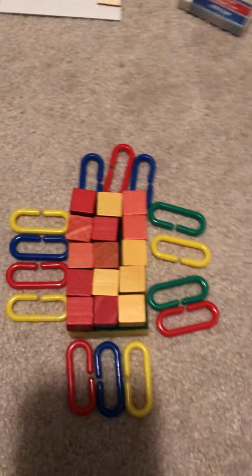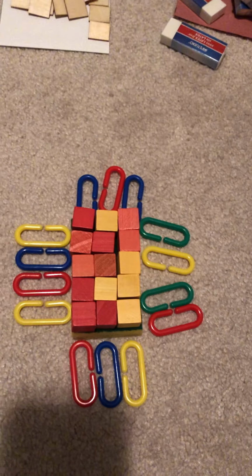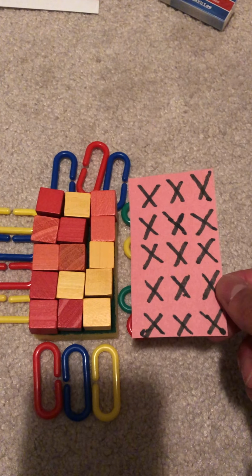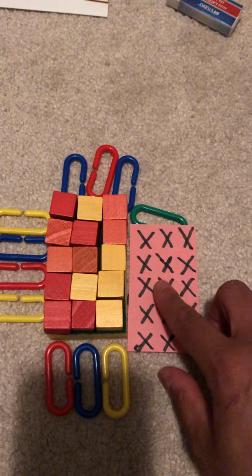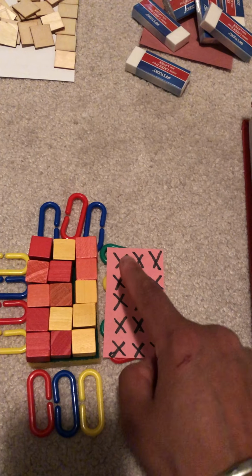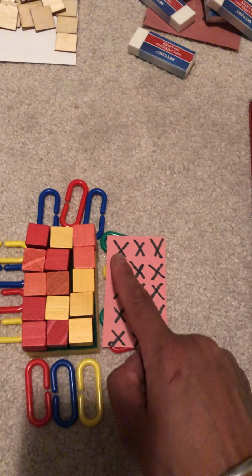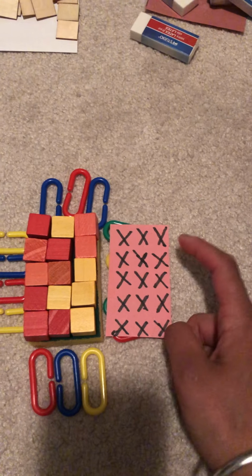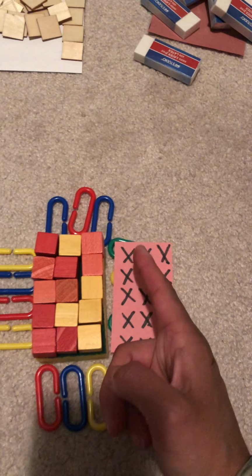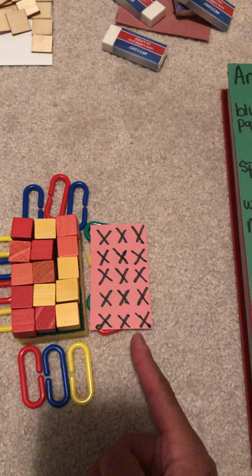Now, you can calculate the area by counting one by one, but you'll notice that this sponge and the blocks inside of it kind of looks like an array, right? So when you're calculating an array, you can, of course, count one by one, but you can also count by threes. Because I noticed that there are 5 rows of threes. So 3, 6, 9, 12, 15. Hey, that's the same.